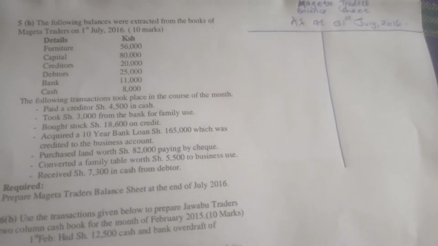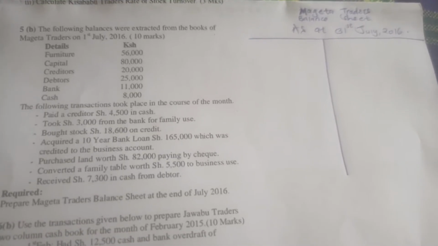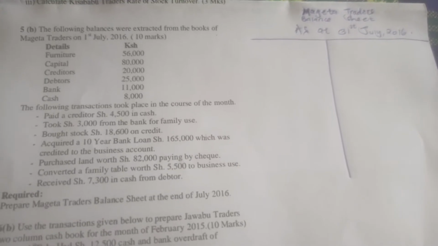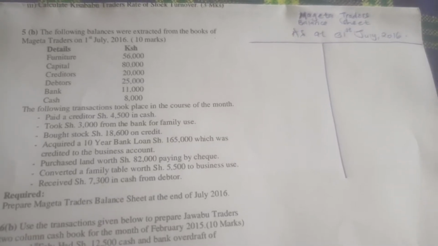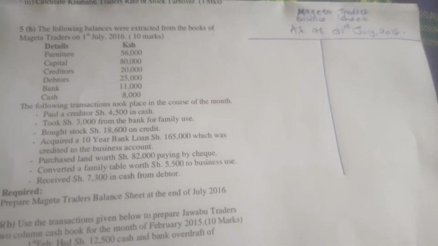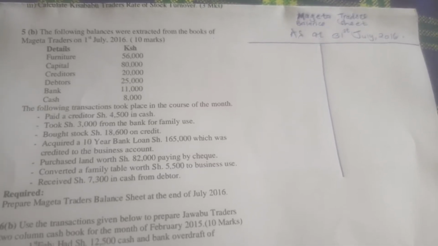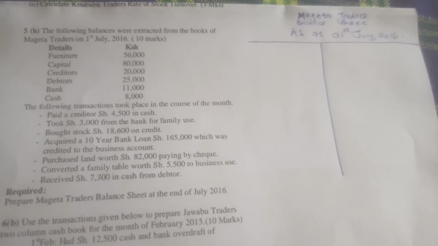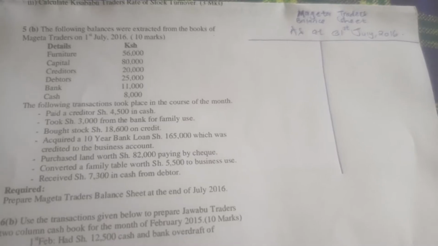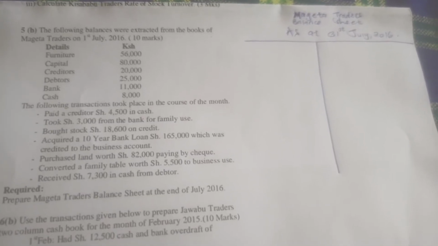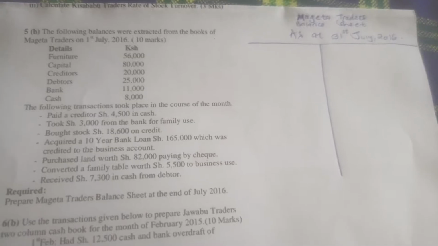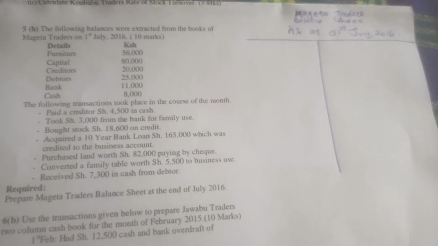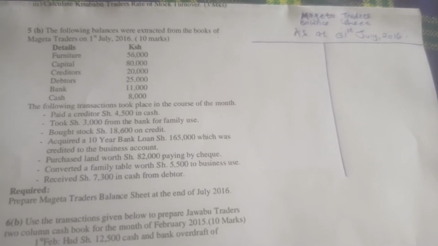Then we are given some additional information: the transactions which took place within the course of the month of July. The first transaction is a creditor was paid 4,500 in cash. Then 3,000 was taken from the bank for family use. Stock was bought amounting to 18,600 on credit. A bank loan of 10 years amounting to 165,000 was credited into the business account. Then purchased land worth 82,000 and paid by cheque.